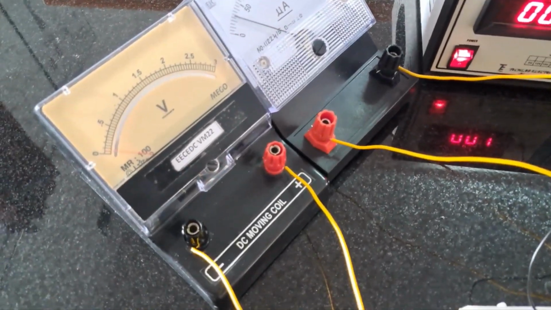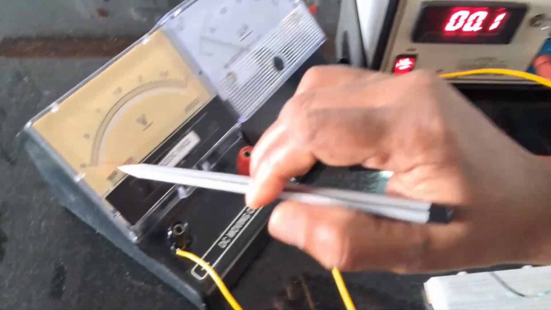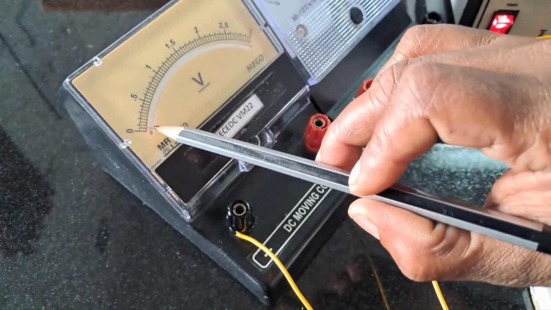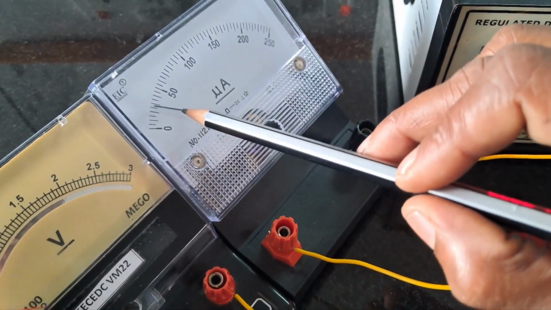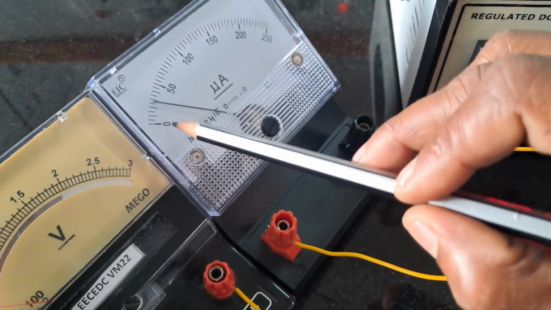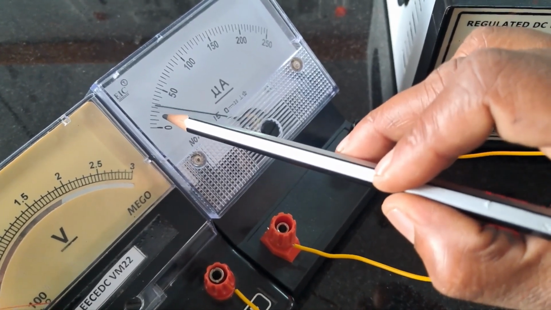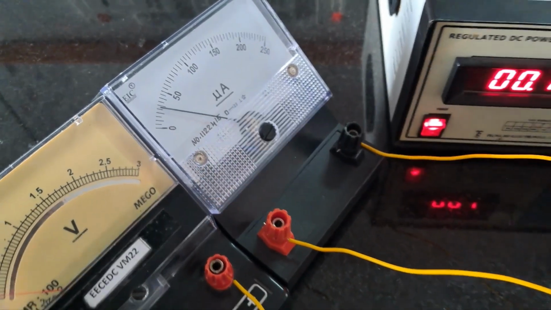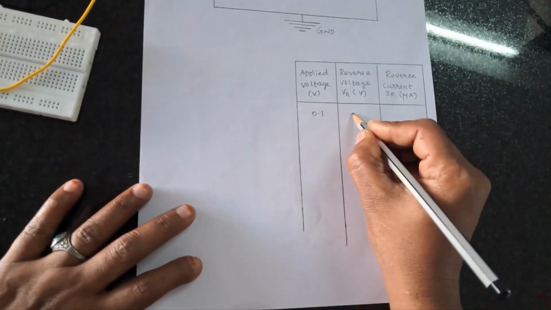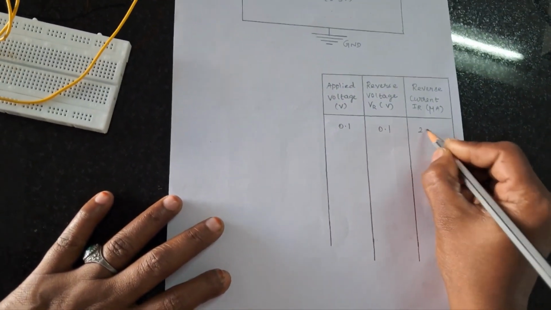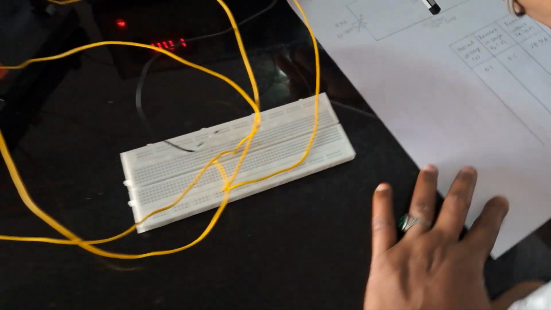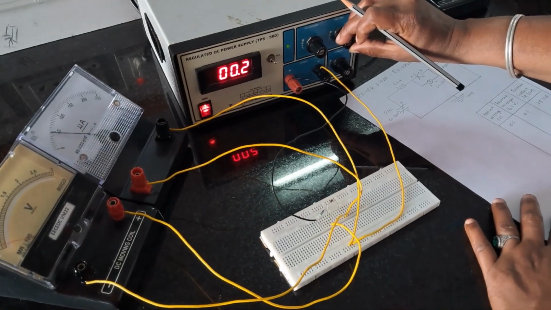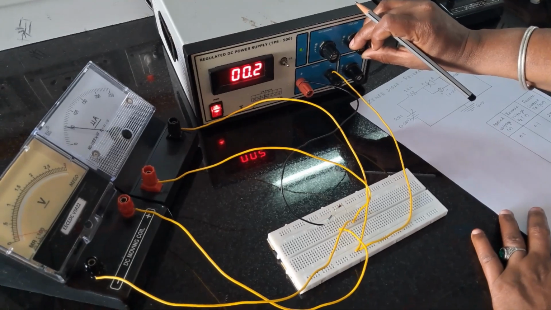The applied voltage is 0.1, our reverse voltage is 0.1, and our reverse current is 25 microampere.